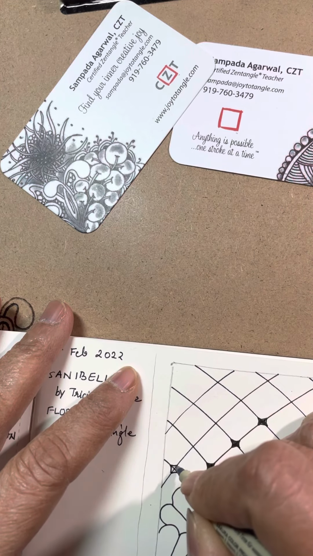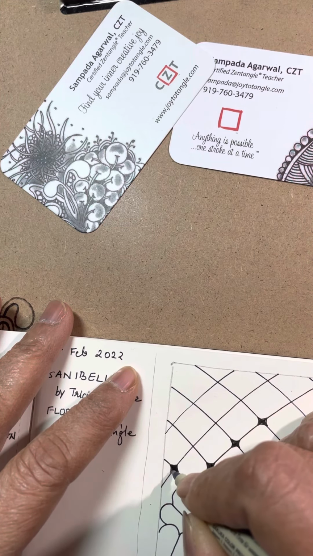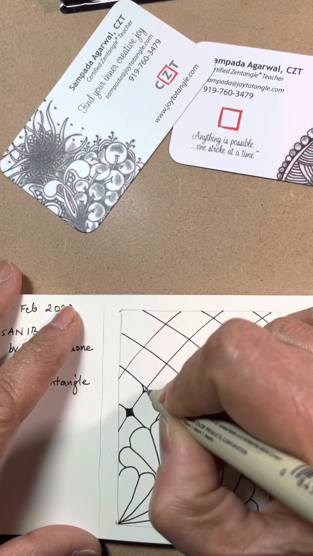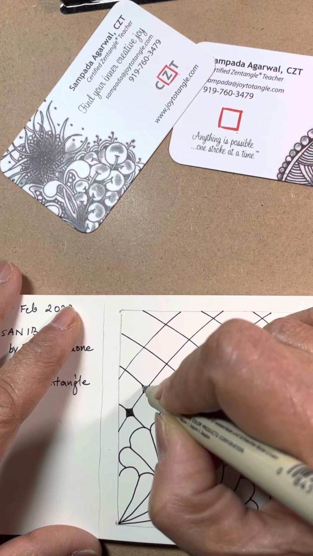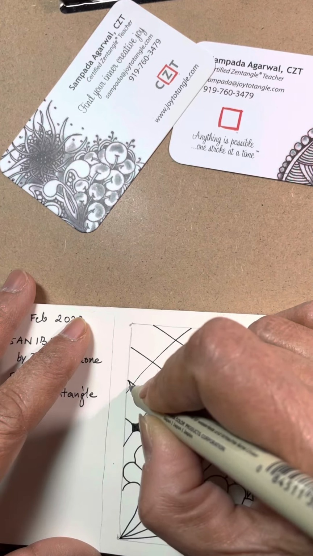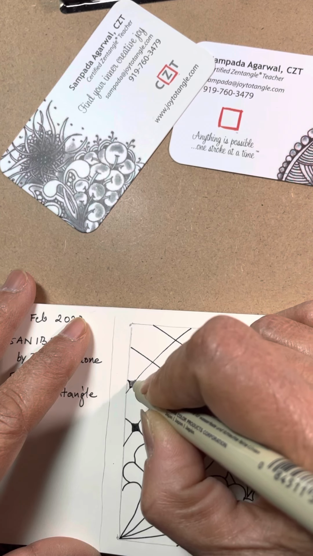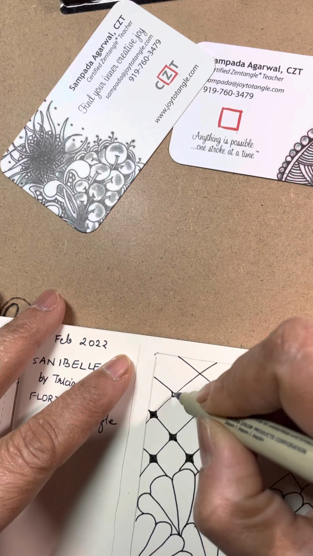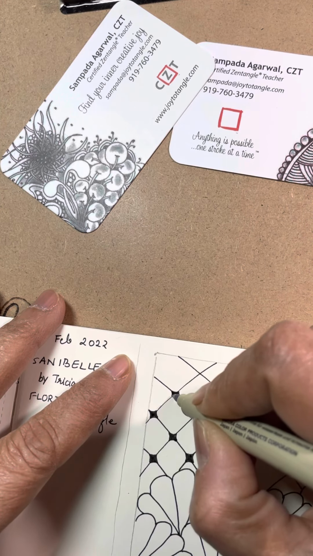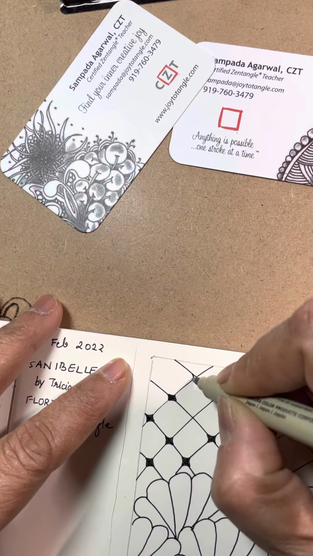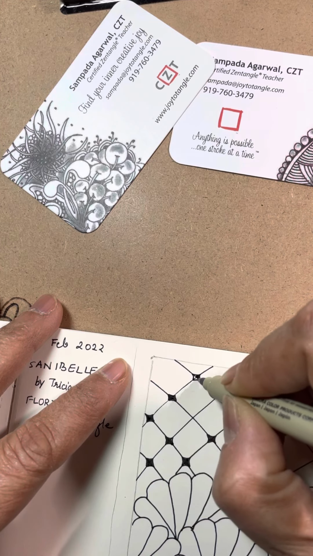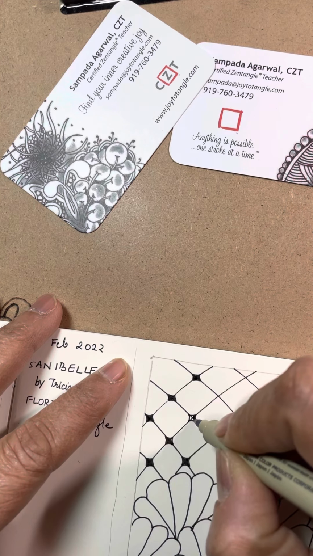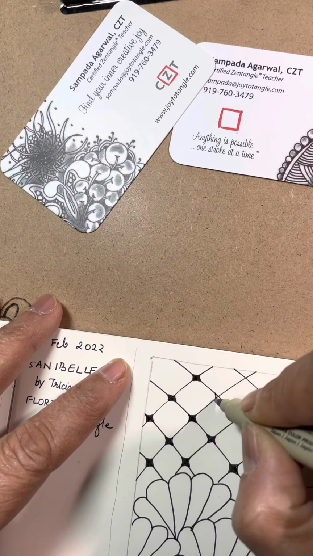As you keep exploring your tangles, you will get a sense of what tangle to use with which one. You balance out a heavy tangle with a light tangle, an organic tangle with a geometric tangle, and you also learn how to transition from one tangle to the other.